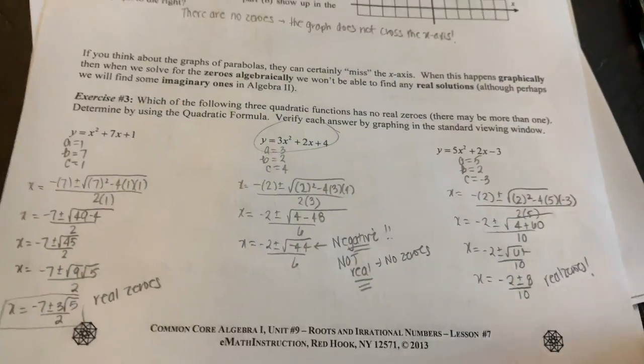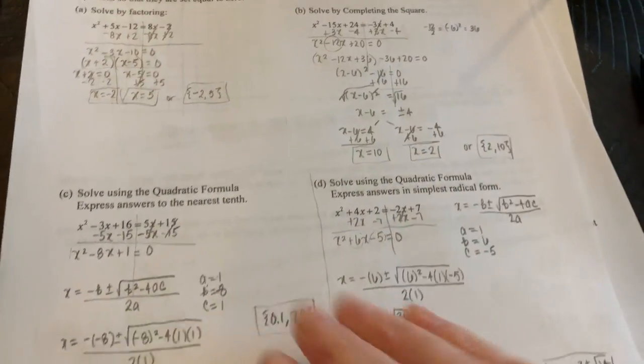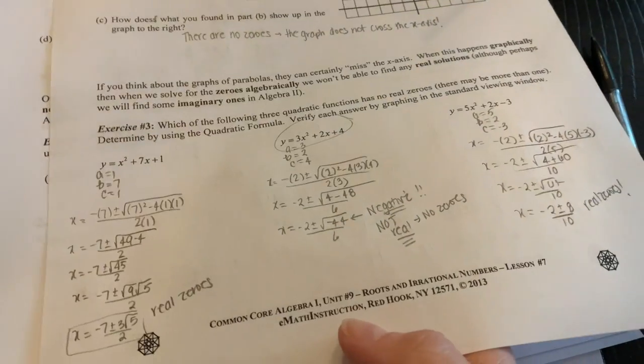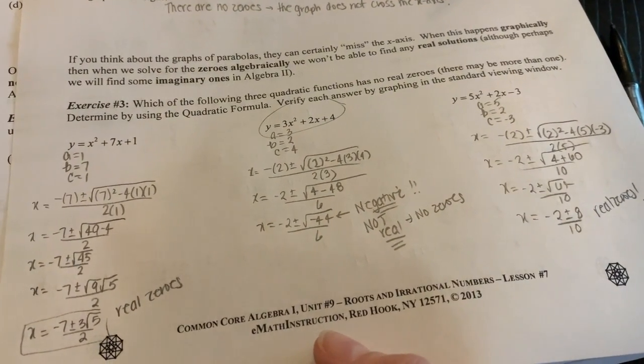Okay guys, so that's it. Today's really just using the 3 different methods that we learned to solve, and then also taking a look and seeing if there are real zeros or not.